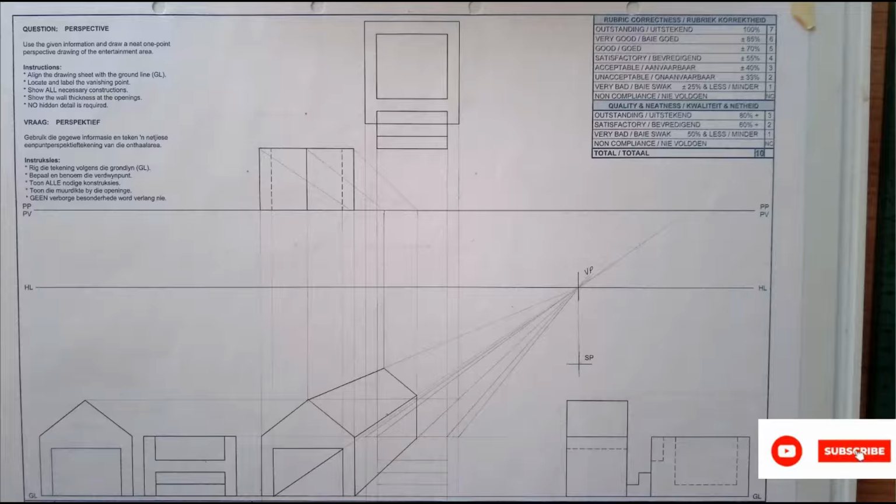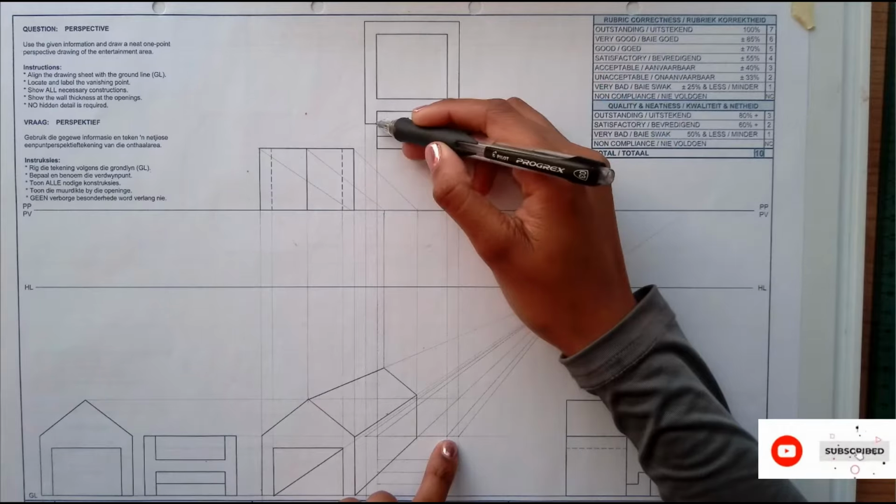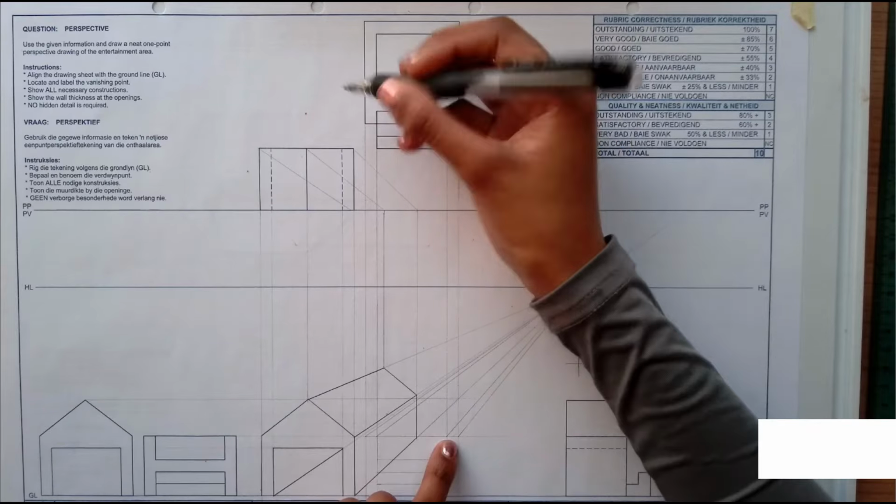Now that we've taken it, these are these points here as well as this and this. So we're going to start with these outside ones.